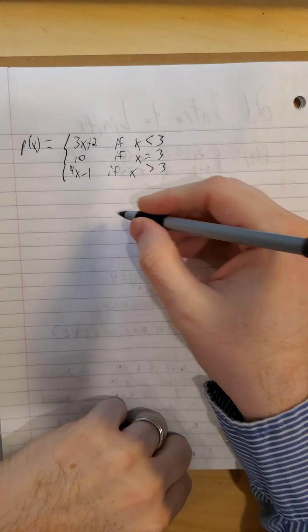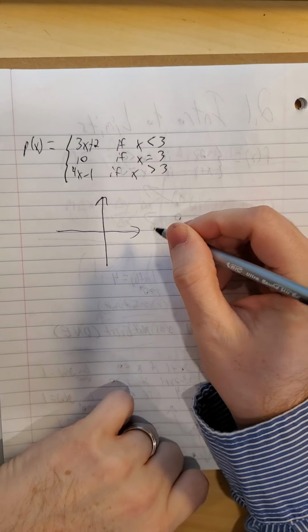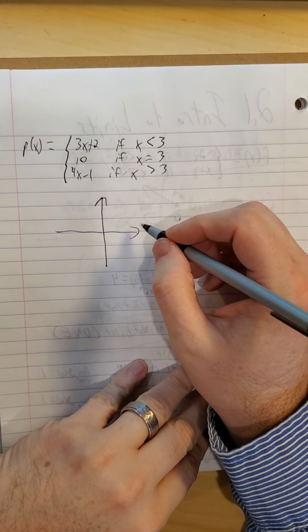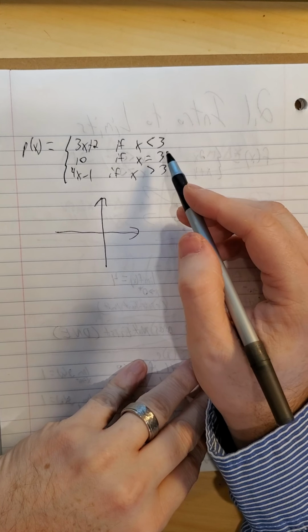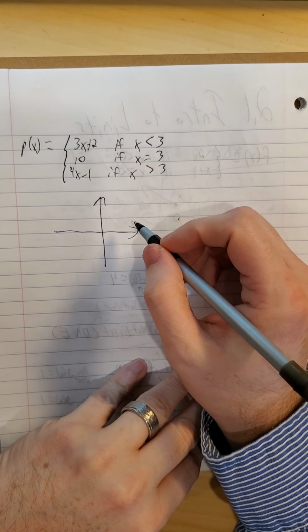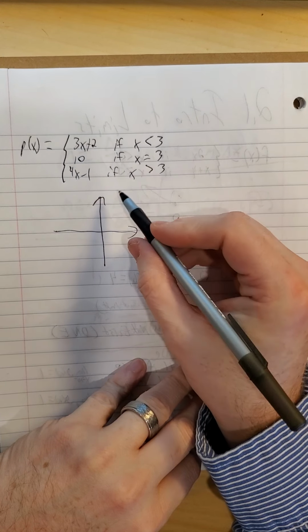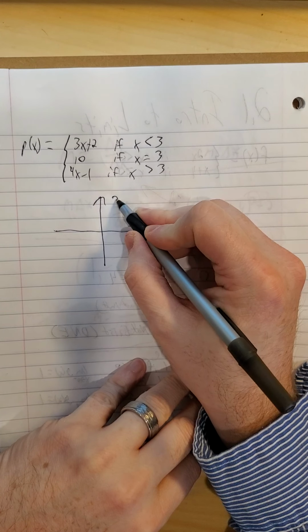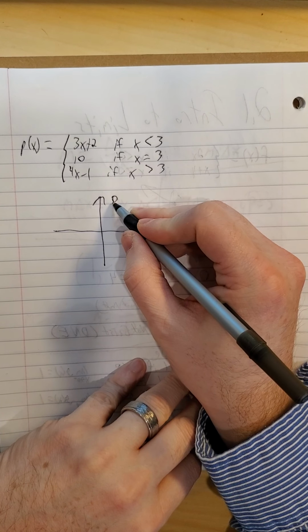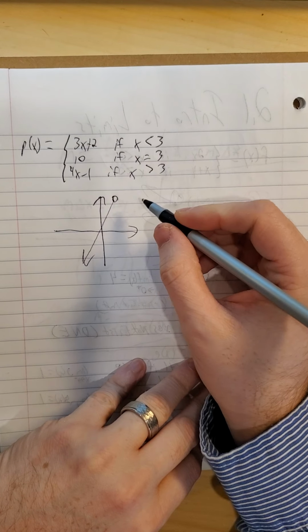Okay, welcome back. So we'll do our sketch here. All right, so if x is less than 3, it behaves as 3x plus 2. So getting close to that, 3 times 3 is 9 and 2 is 11. So we get close to 3, 11, and we have a slope of positive 3.